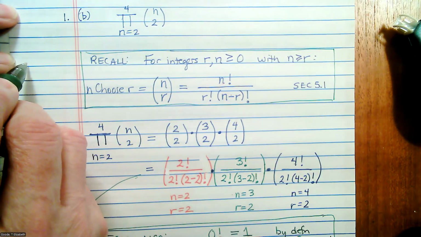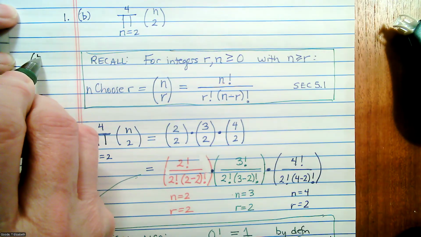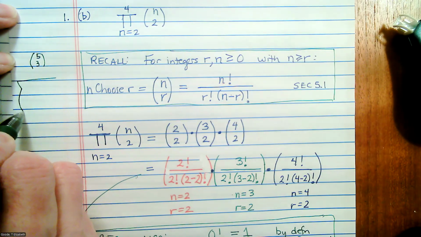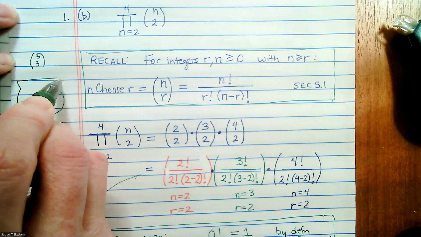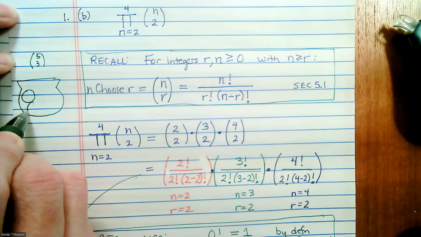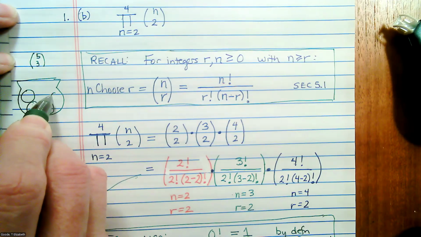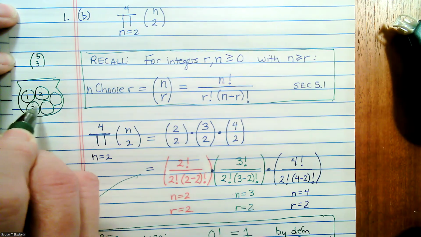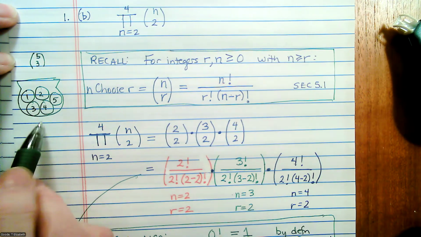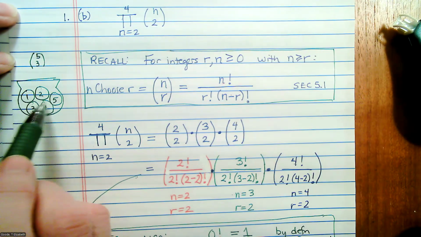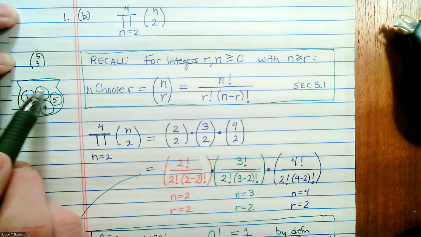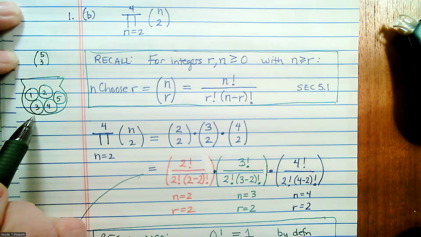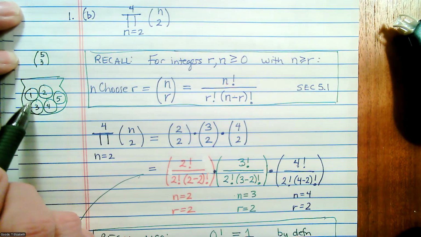Remember when we were trying to figure out 5 choose 3, and we had this urn. Maybe you'll remember this when you see it. We had these 5 balls in there. It's a set with 5 elements, 1, 2, 3, 4, 5. And we said we'd like to build subsets of size 3 from this set of size 5. How many different subsets of size 3 can we create?